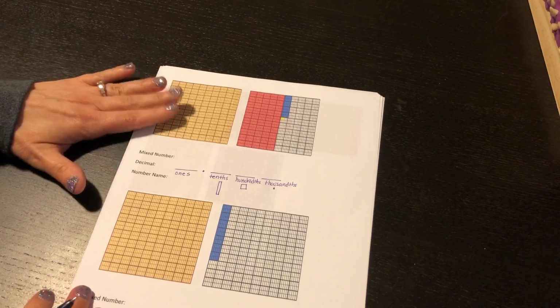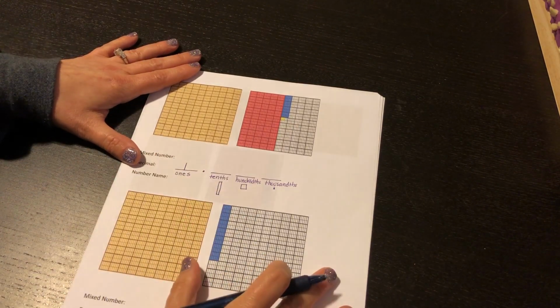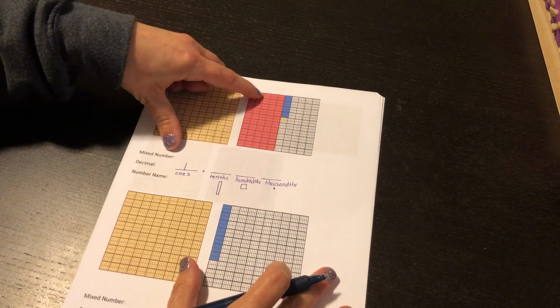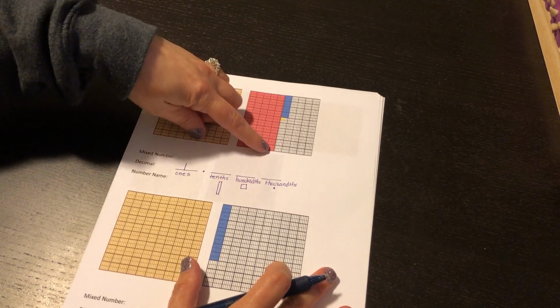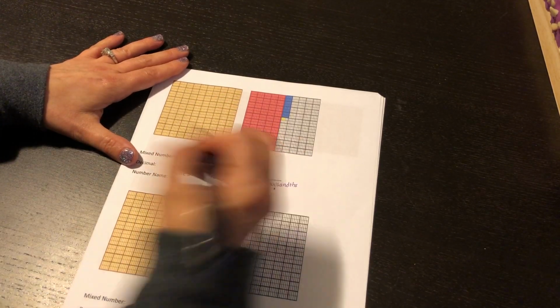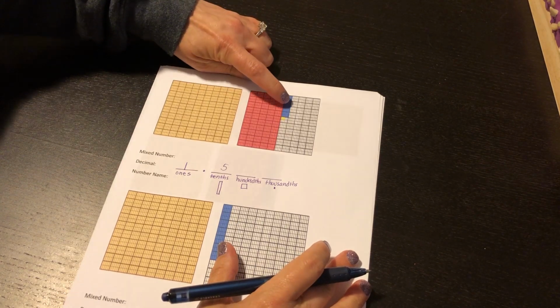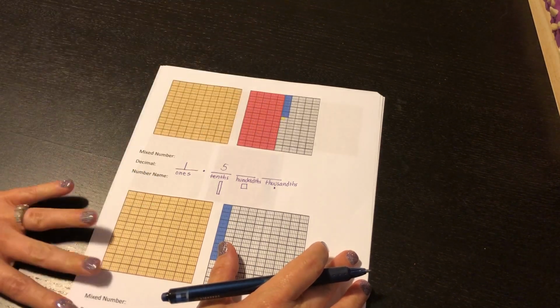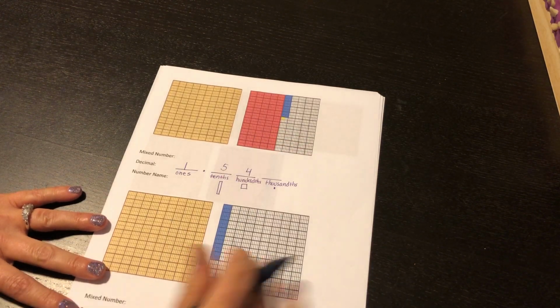So when I look at this model, I see that I have one shaded completely in. I have 1, 2, 3, 4, 5 rods, 5 columns, which is 5/10. For the squares, I have 1, 2, 3, 4 squares total out of 100, so that's 4 hundredths.